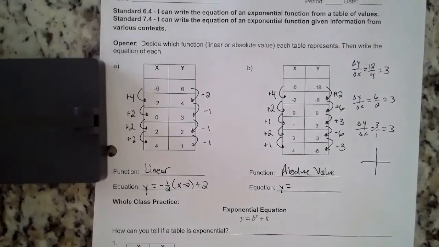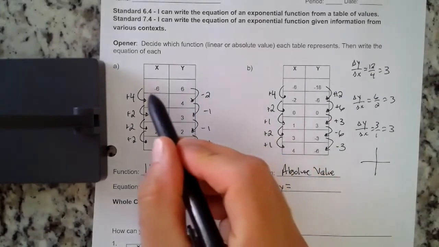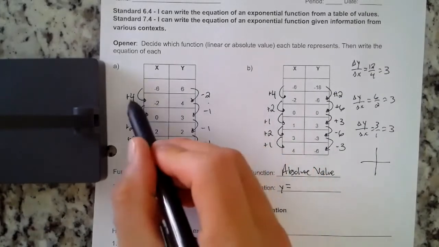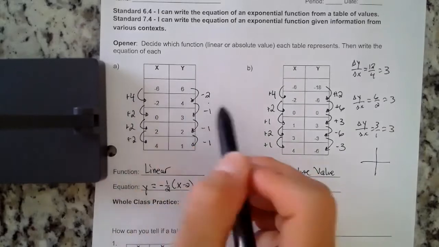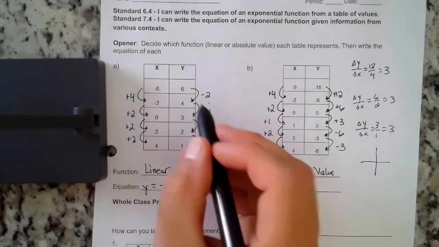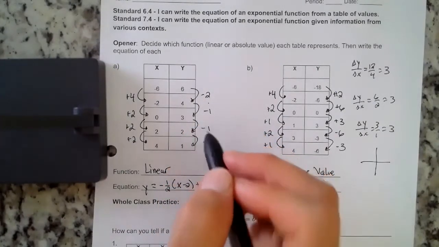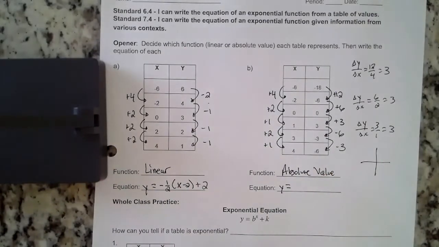All right, welcome back. Hopefully, at the very least, we're able to find those changes in y's and changes in x's. In both cases, at first glance, it looks like we do not have a constant rate of change, but remember what we always need to check, and that is what happens if we take a change in y and divide it by a change in x. So in table A, no matter which change in y we divide by its corresponding change in x, we're always getting some form of -1/2. So telling us that this actually is constant, even though at first glance it does not appear that way.